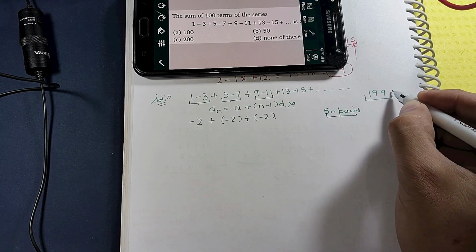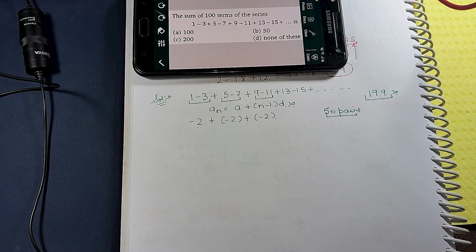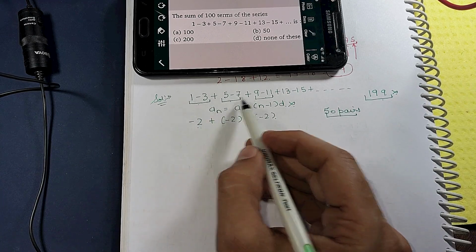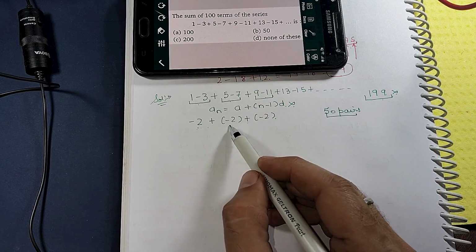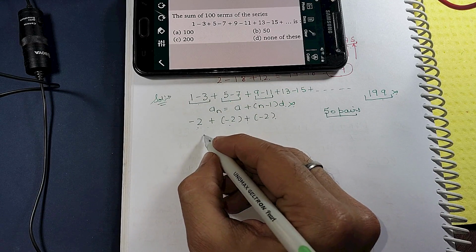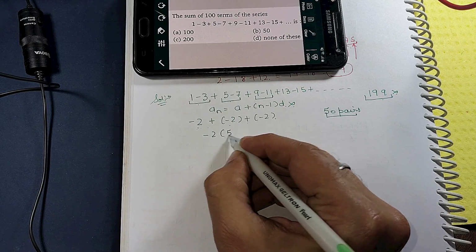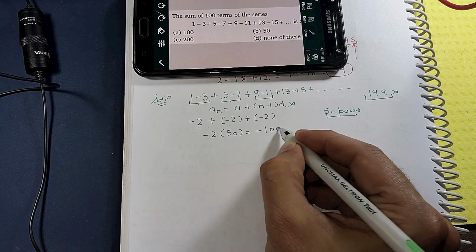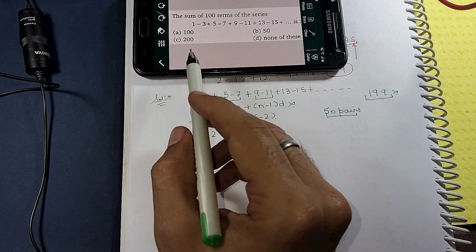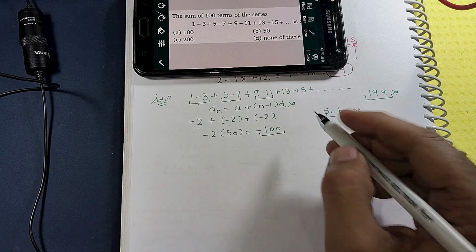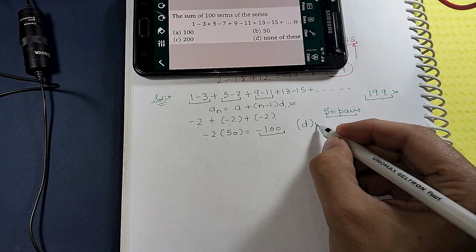If I don't want to know the nth term also, all pairs are giving me minus 2, and since there are 100 terms, each pair will give me minus 2. So basically the sum will be minus 2 into 50, so that will be equal to minus 100, right? So the sum will be equal to minus 100. Out of the options there is no negative option, so the right option will be option D, none of these.